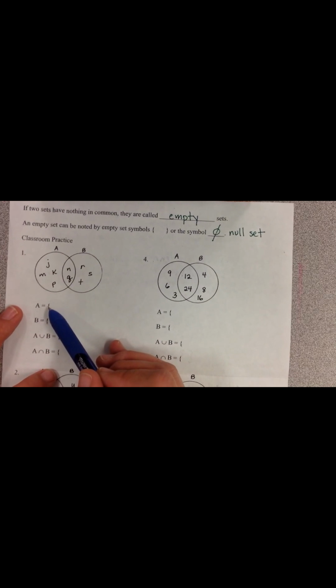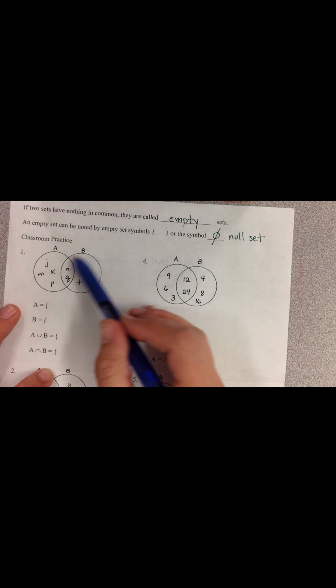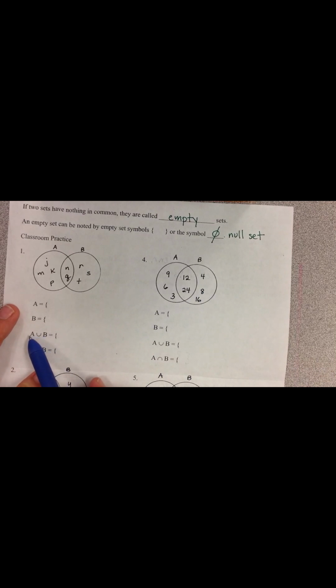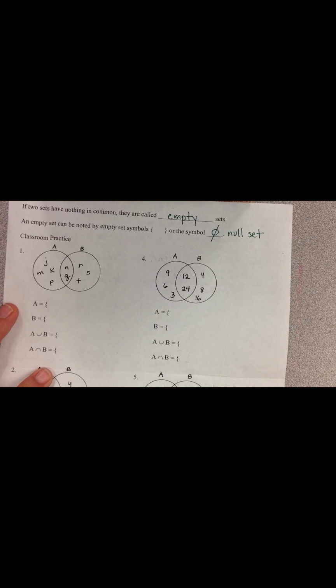Classroom practice. Please complete the following 6 problems. First, you're going to list the elements in A and all of the elements in B in either alphabetical or number order. You will then find the intersection and the union of those 2 sets. Please refer to the examples on the front or check with your teachers for any questions.